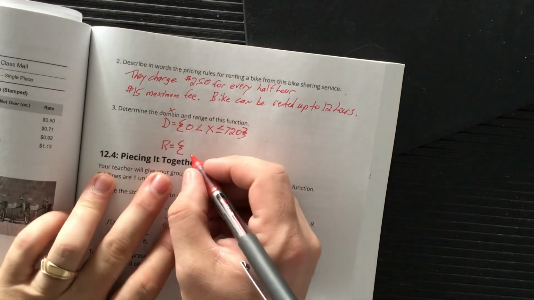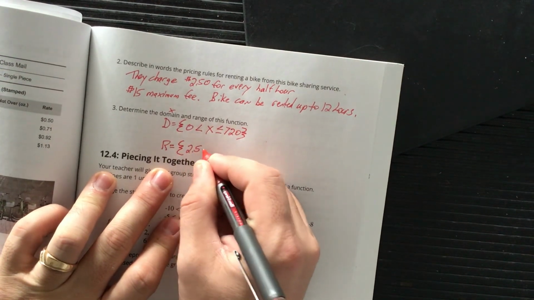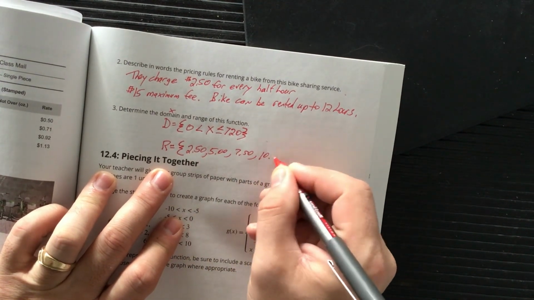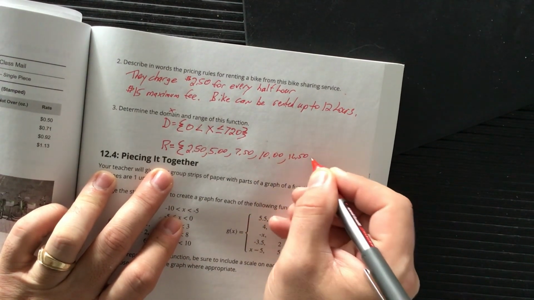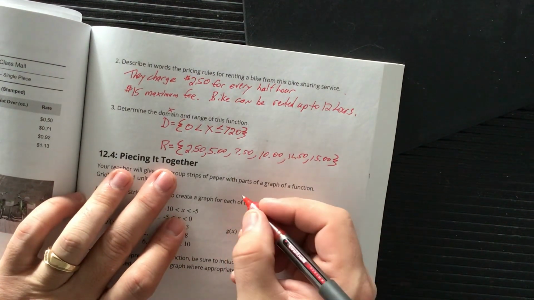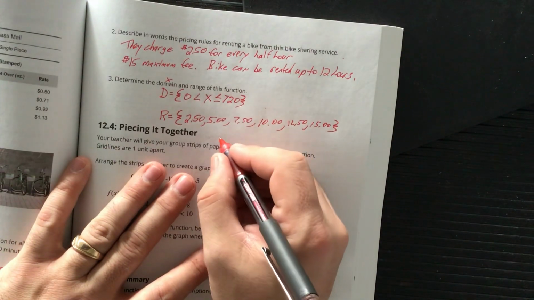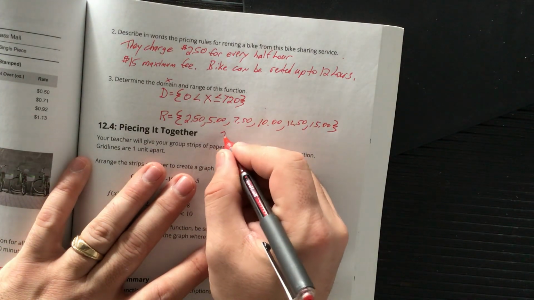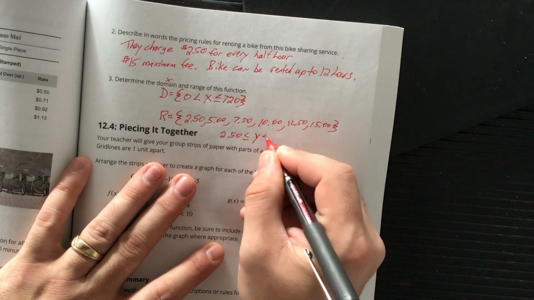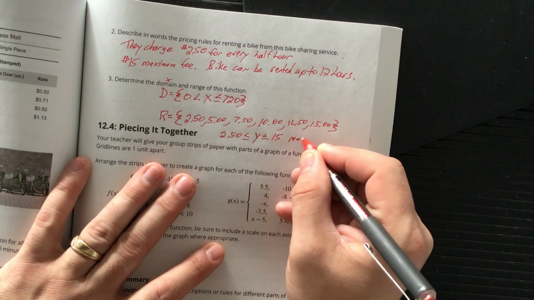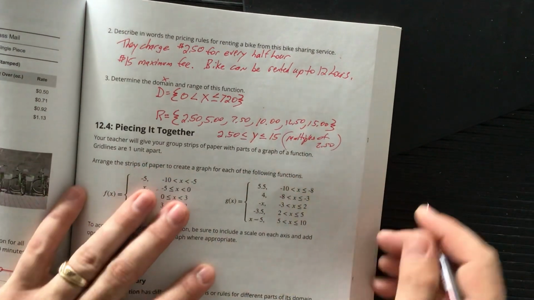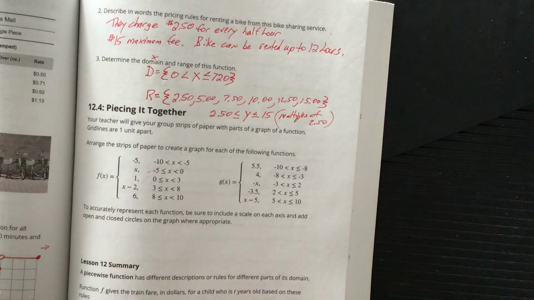Or you could just list them: 2.50, 5, 7.50, 10, 12.50, 15. Or yes, you could have said between 2.50 and 15 and said multiples of 2.50. And not every number gets picked.